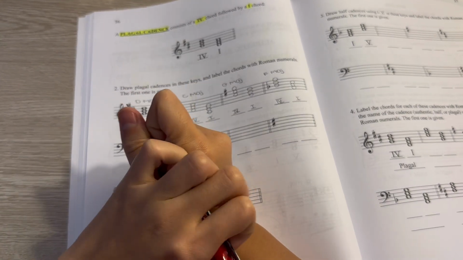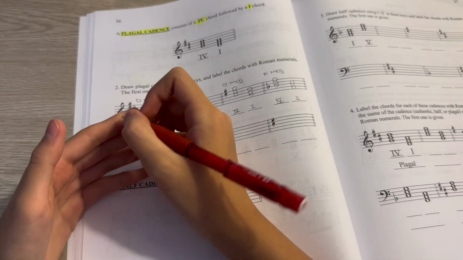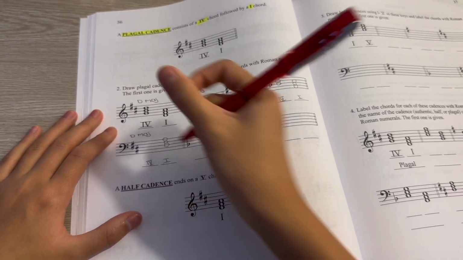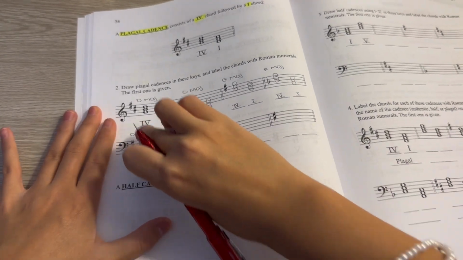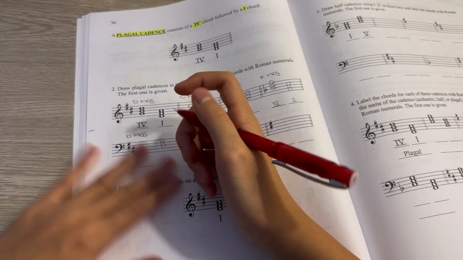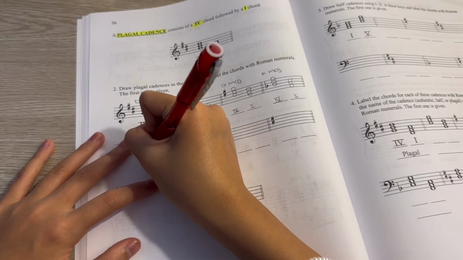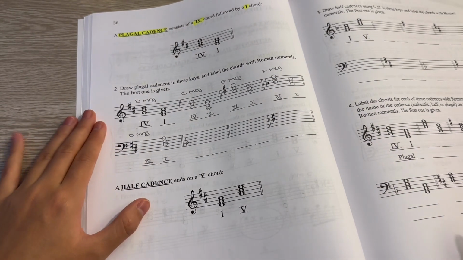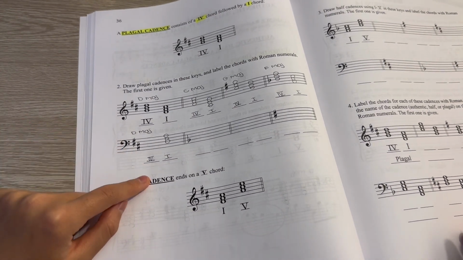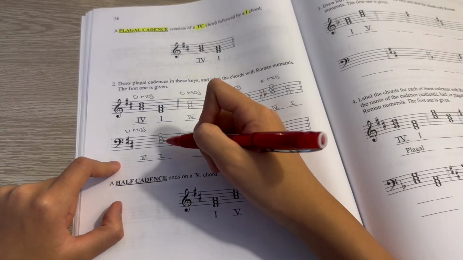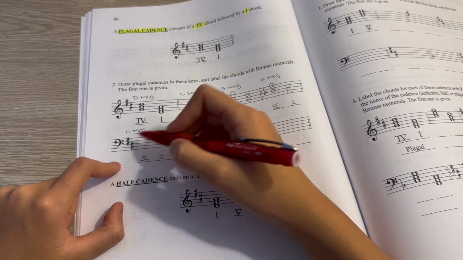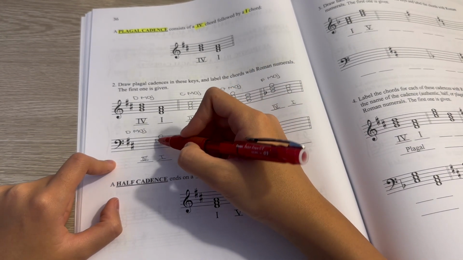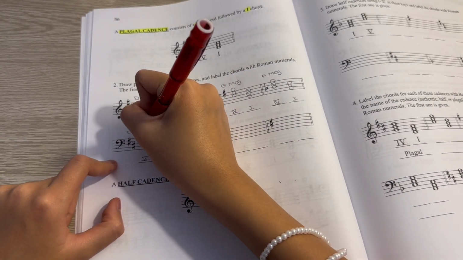Oh, great. This is not good. Let me just erase this. So we're going to do that. And then we're going to count 4 steps above D because this is the 4th of D major. So it's 1, 2, 3, 4. So it's going to be on G.